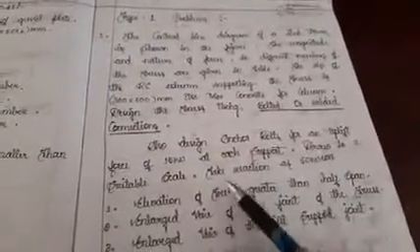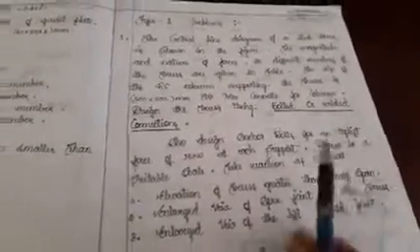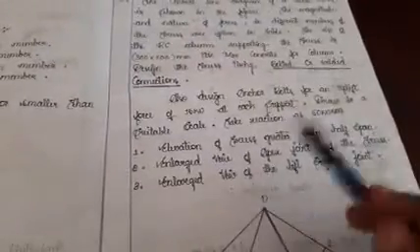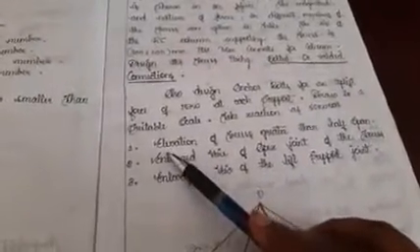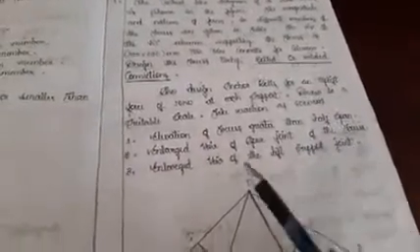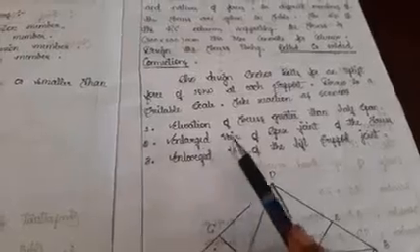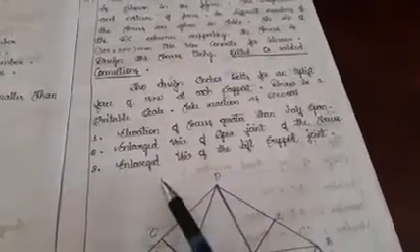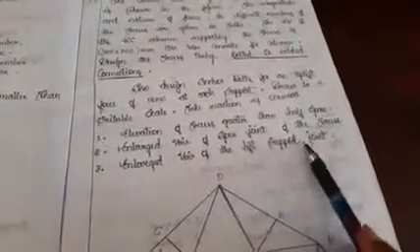Draw to a suitable scale, take reaction as 50 kilonewton. Okay, and they have asked you for these three diagrams also. First one, elevation of truss greater than half span. Second one, enlarged view of apex joint of the truss, and third is enlarged view of the left support joint.